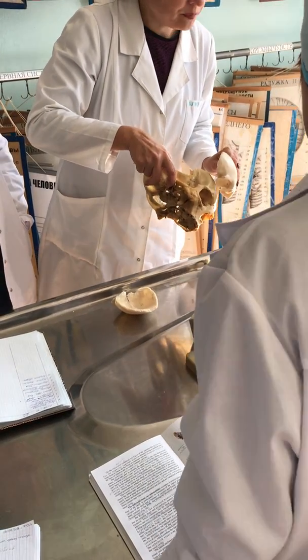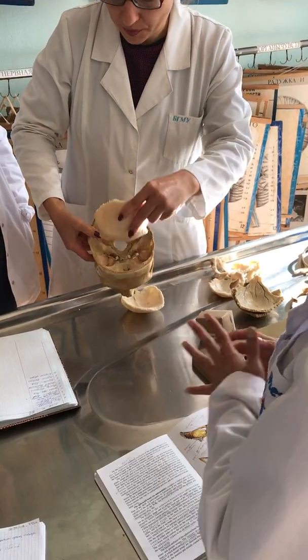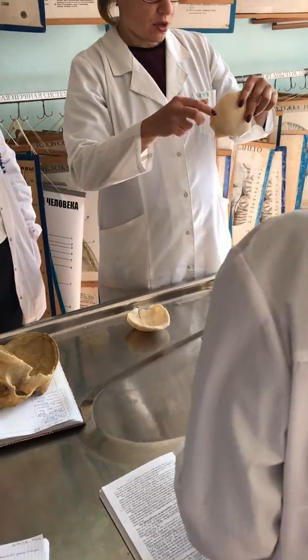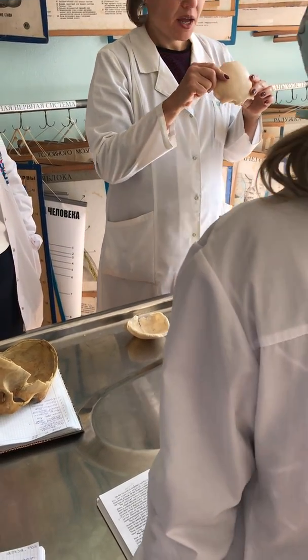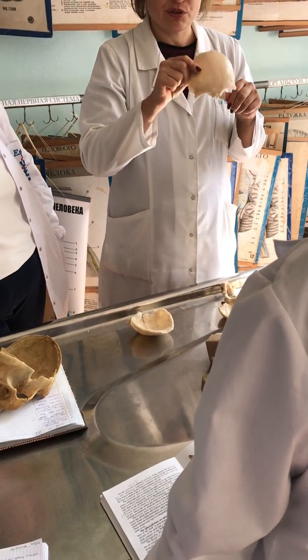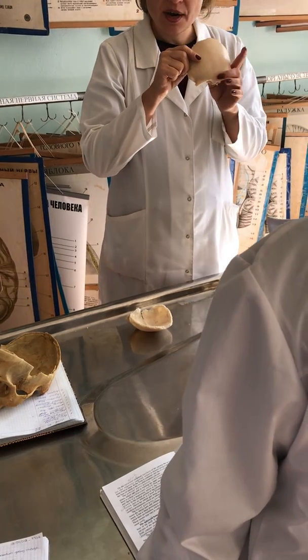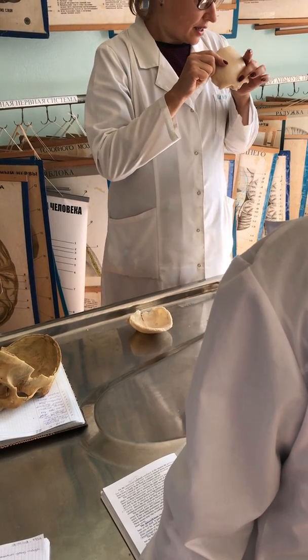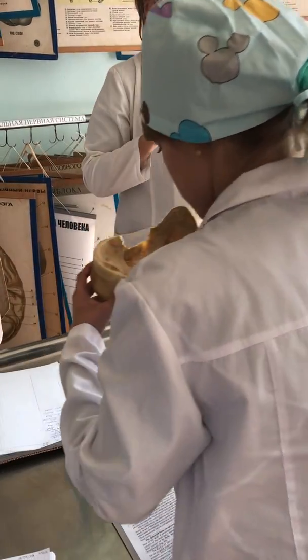From lateral view, you can see the calvaria. And from here, this one. It has main parts. It's an air-containing bone. It contains an air chamber, the frontal sinus, inside. Like here, right? The cavity inside of this bone, frontal sinus.